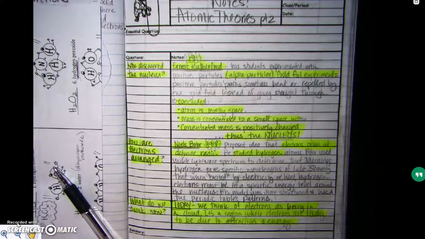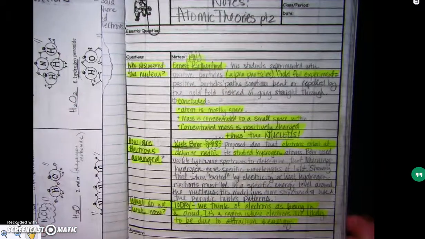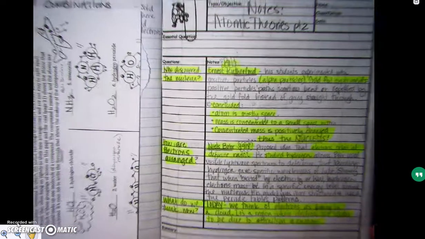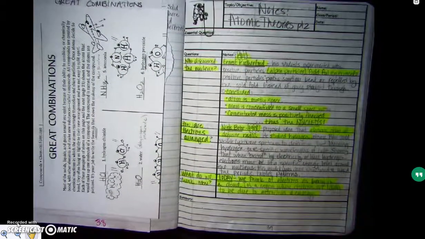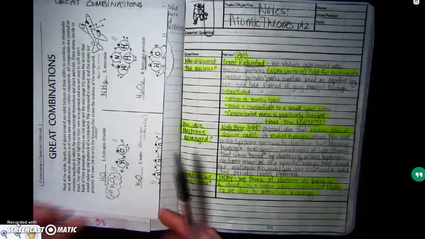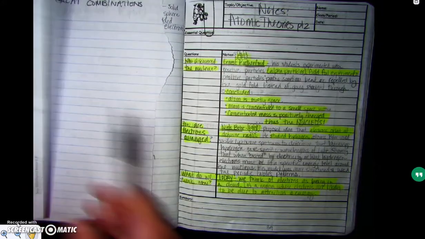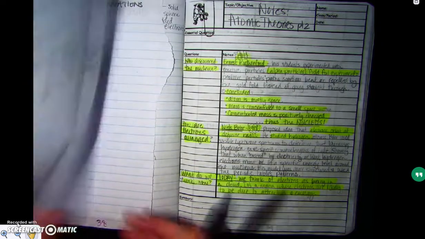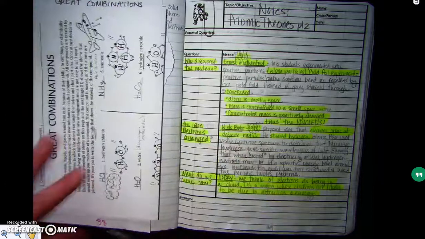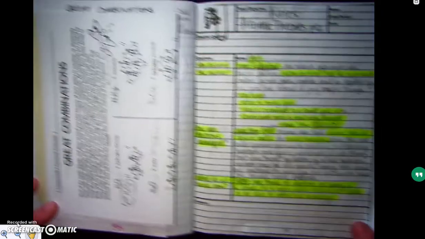And then we also here had a worksheet that we stuck to the side called Great Combinations, where we were looking at molecules and their structure and then determining what they were. And that had 2 sides to it. So that should be on page 38 and 39.